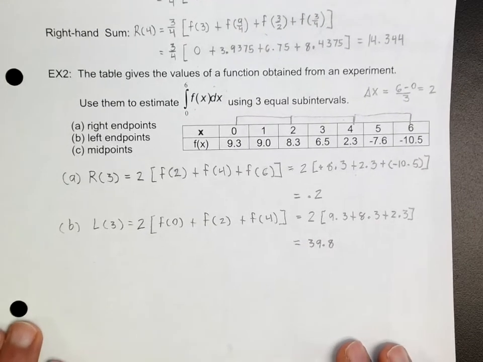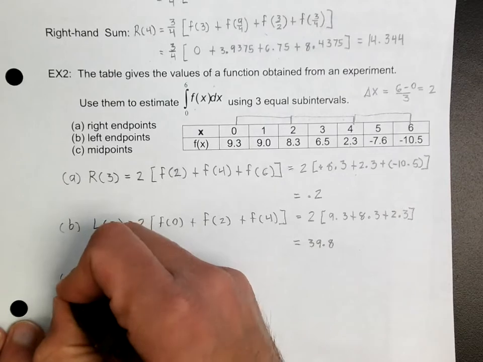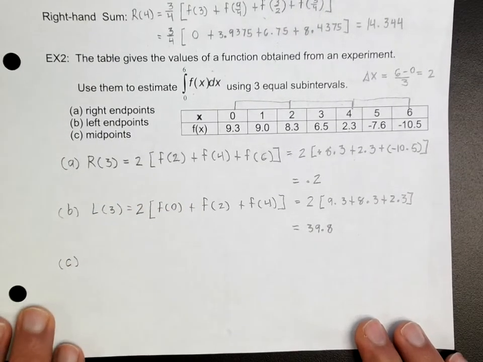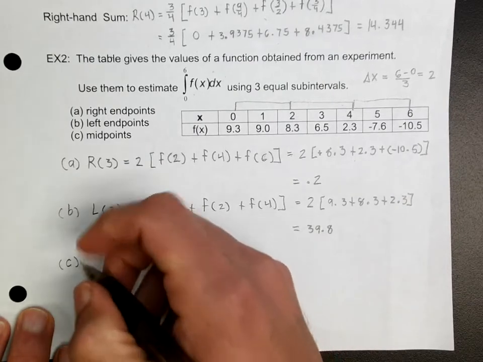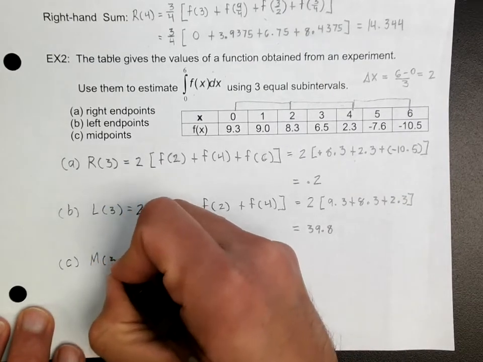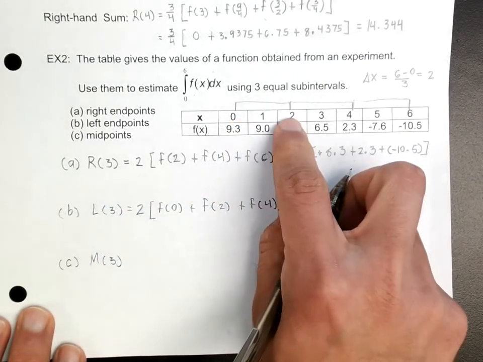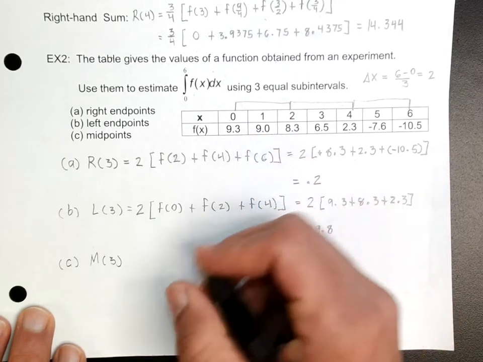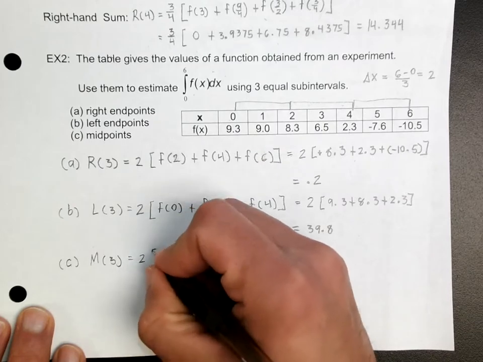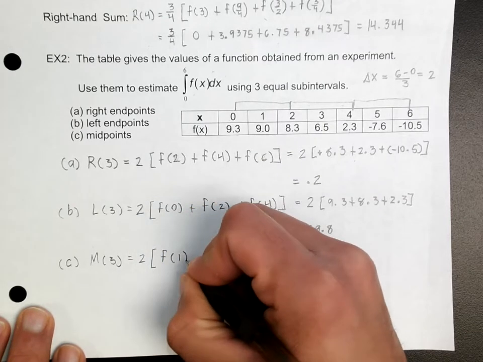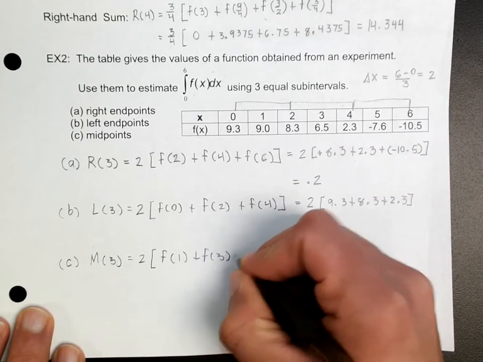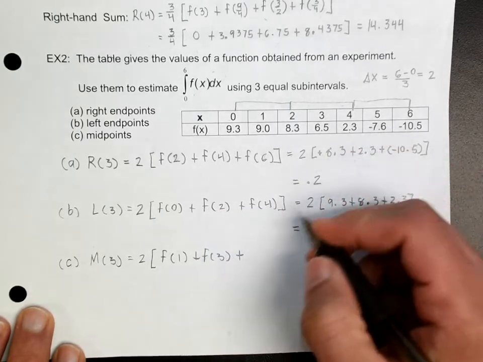Now, finally, the midpoint. This one, the midpoint is not going to be as bad as it would have been if you were doing this graphically, perhaps, because between 0 and 2, the midpoint is going to be right here, which means the y value is 9. Okay, so again, we would have 2 times f of 1 plus f of 3 plus f of 5.